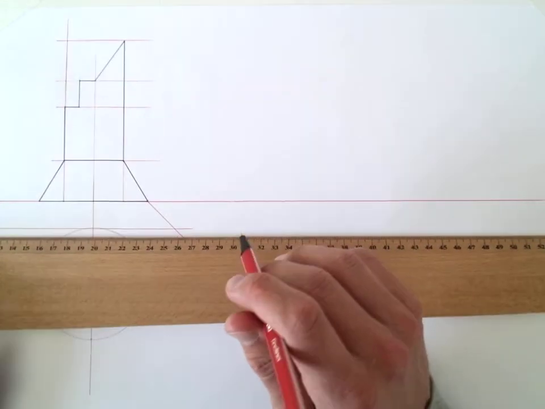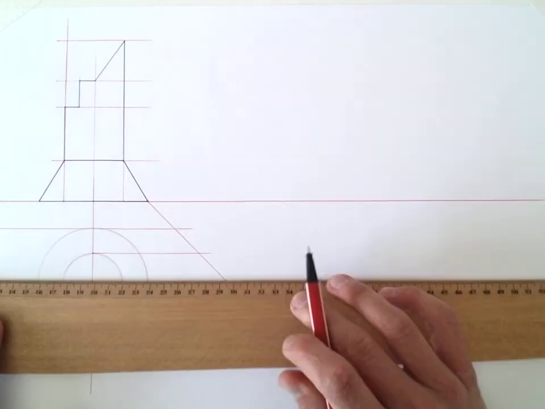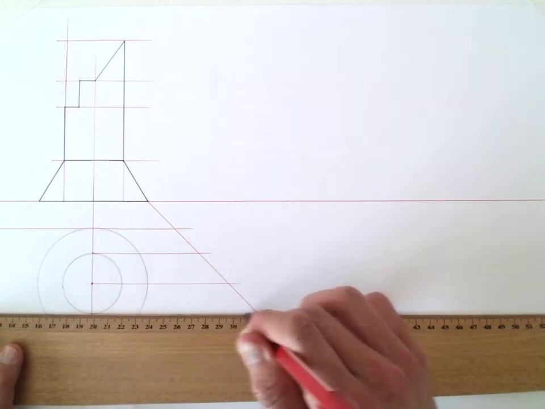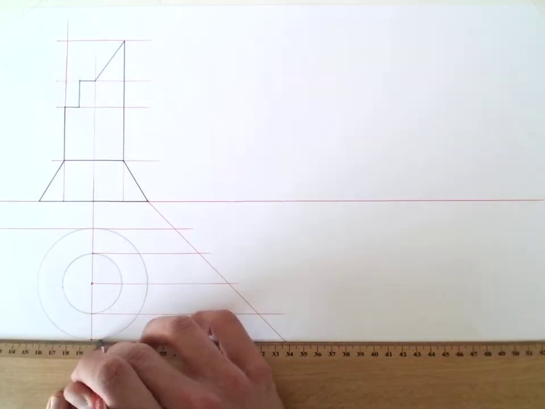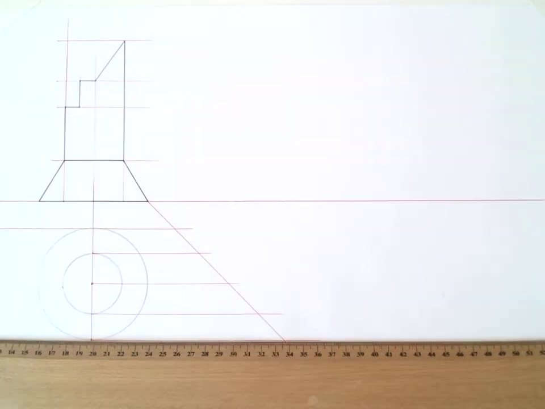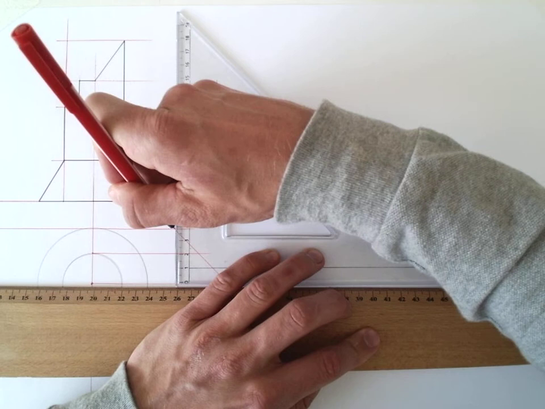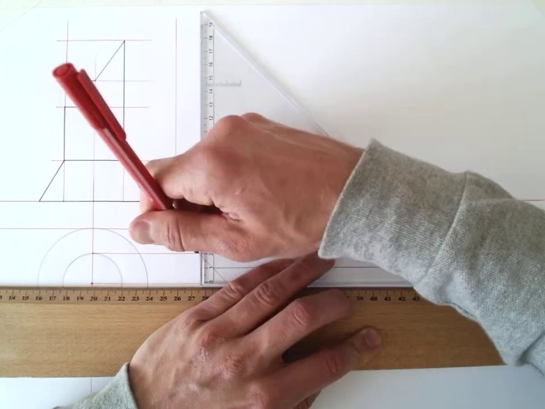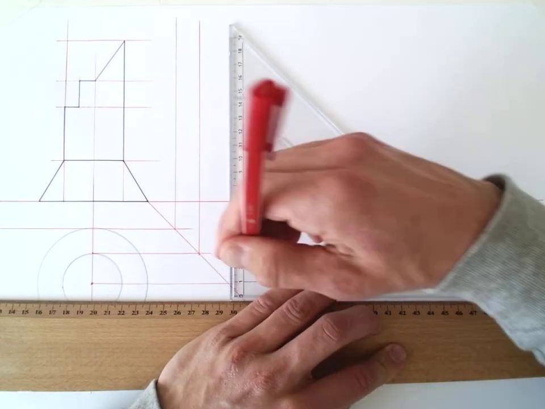And you can bring your plan over to meet that 45 degree line. Then to find our end view, we're just going to bring those lines that met the 45 degree line vertically up, nice and light, sharp pencil.